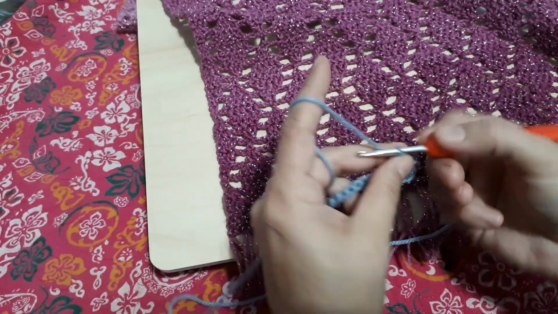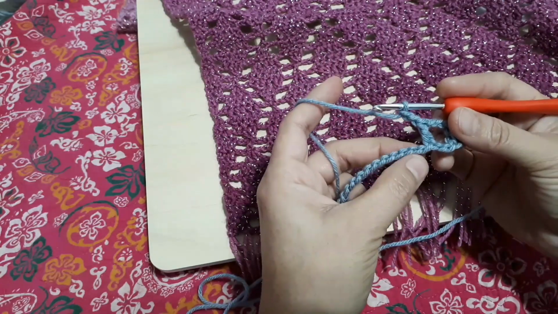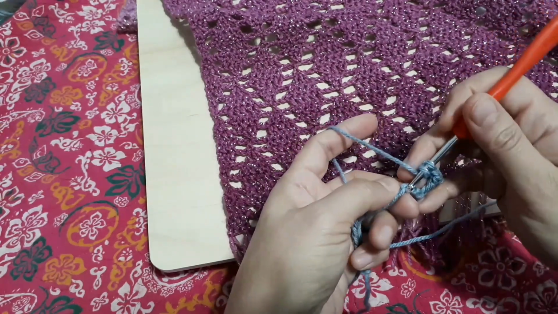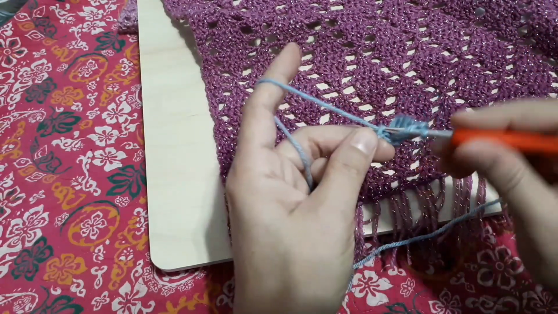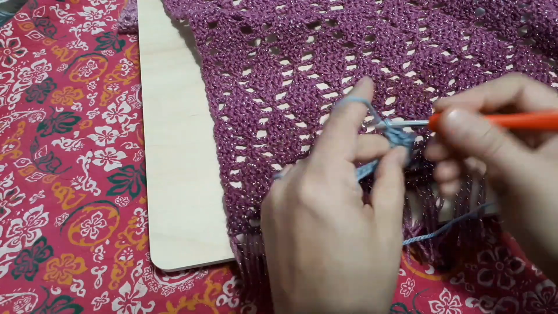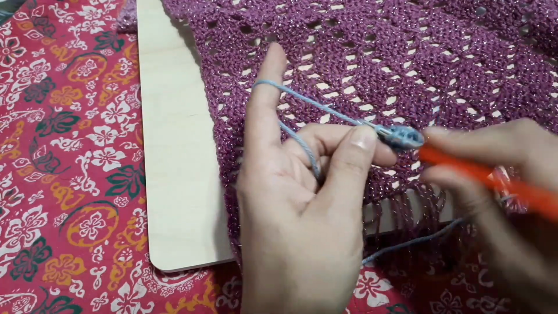So here we make it, and again we skip 2 and chain 2. So we skip here, and in the 3rd stitch here from this double crochet we will do 5 double crochet now. So one in each of the next stitches we do 5 double crochet.